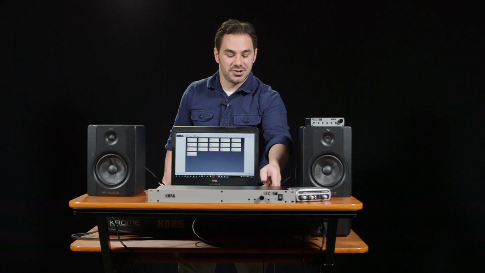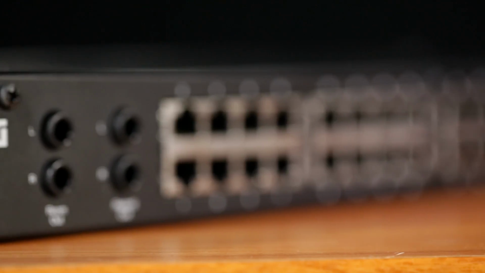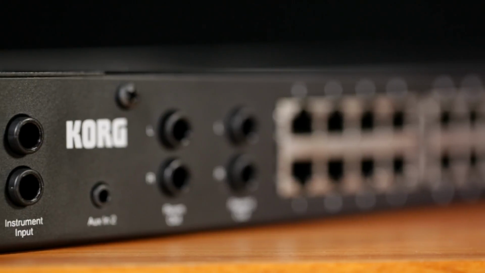On the left side of the teacher unit, you'll first see instrument input left and right. You're typically going to need a dual 1/4-inch cable to go into that end, and the other end will also be dual 1/4-inch to go into the left and right outputs of your keyboard.